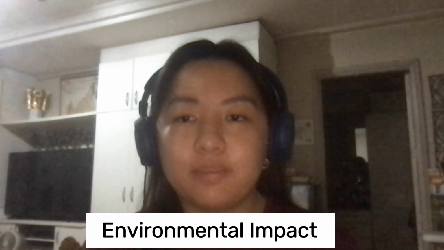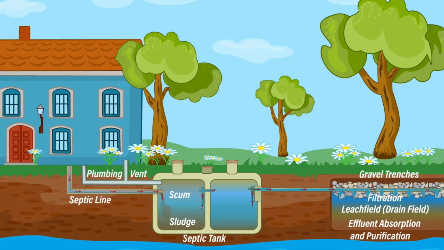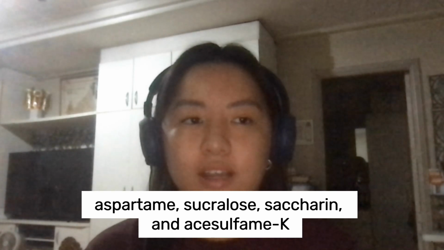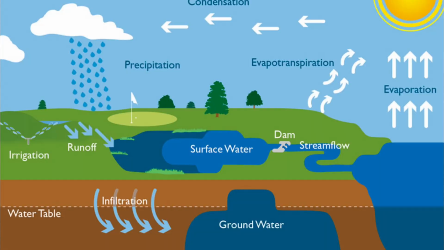For the environmental impact of the organic and artificial sweeteners, since the human body cannot fully digest artificial sweeteners, they pass through the body and directly enter the sewage system. This is particularly true for artificial sweeteners like aspartame, sucralose, saccharin, and acesulfame K. These compounds have been detected in ground systems, moving from surface water into the soil and eventually reaching groundwater reservoirs.